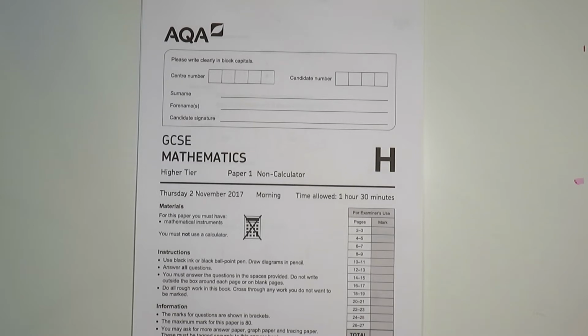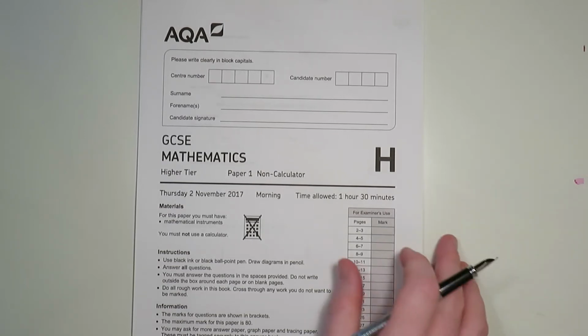I will link in the video description the link to this paper, so I suggest that you attempt questions 17 to 23, and I suggest that you do that right now before watching any of this video. Any questions that you're unable to do, then obviously you'll be able to use this walkthrough as a bit of a guide. So let's get started.